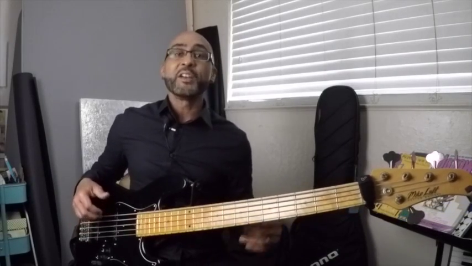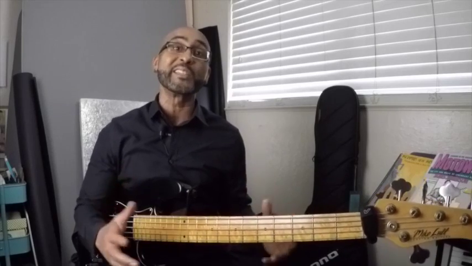Many of you will immediately recognize that as the Faith groove by George Michael, I Want Candy, or the Bo Diddley beat. It's commonly known as the Bo Diddley groove.